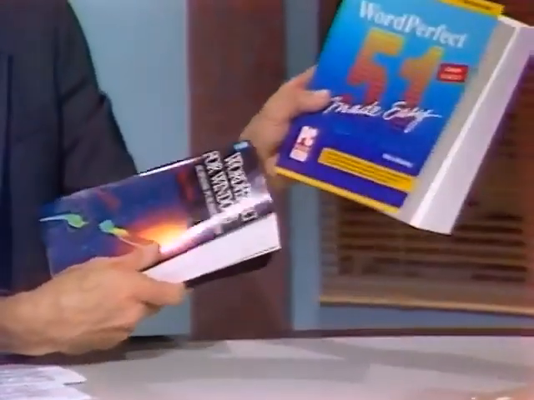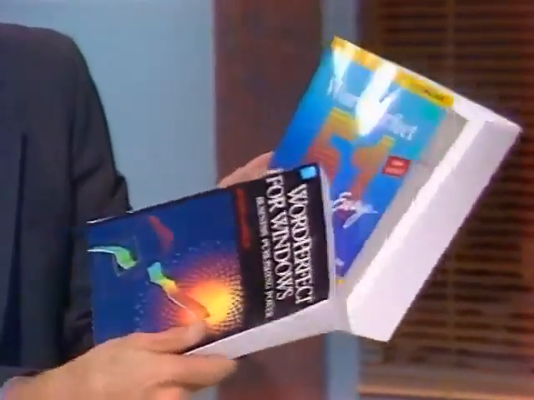Here to show us some of the secrets of WordPerfect is Mela Mintzberg, WordPerfect expert and author of the book WordPerfect 5.1 Made Easy, and also Michael Utvich, computer consultant and author of the book WordPerfect for Windows Business Publishing Power. And here are these terrific books. This is Mela's book and Michael's book over here, so we know these guys are experts.